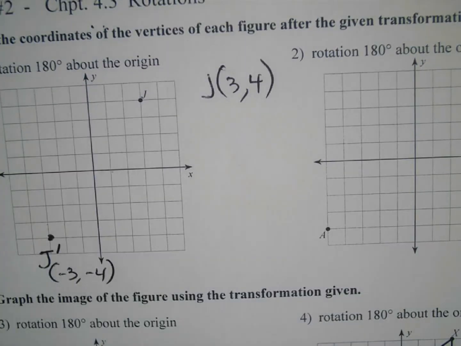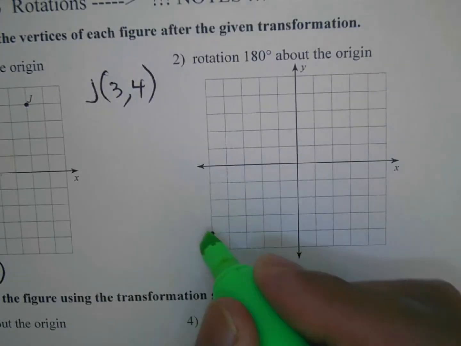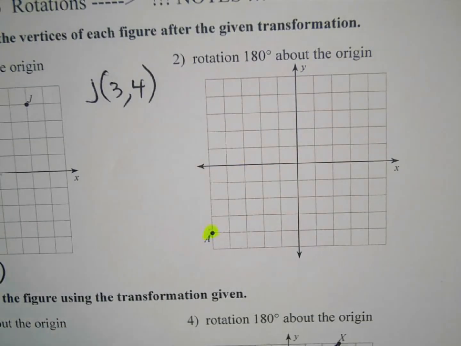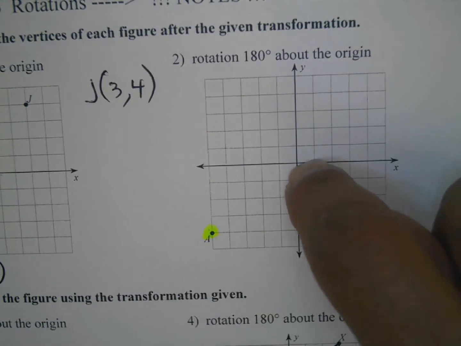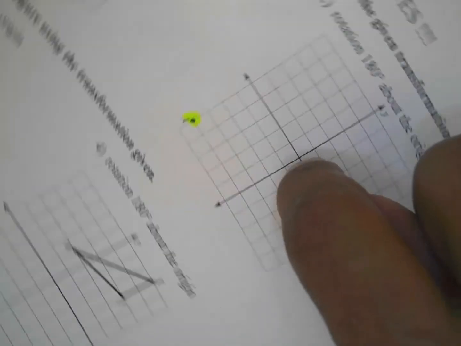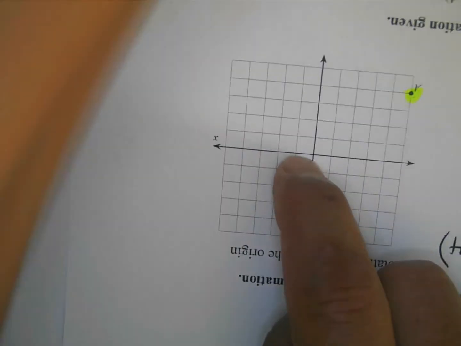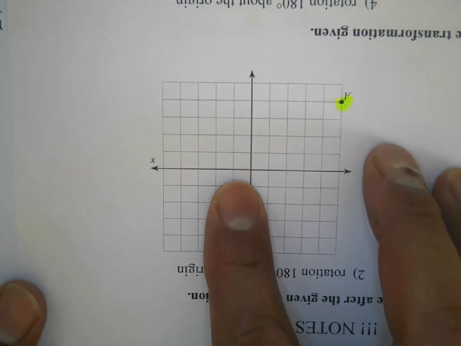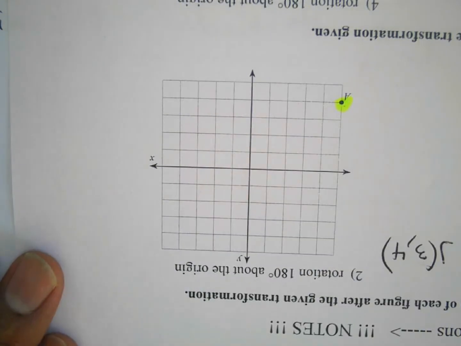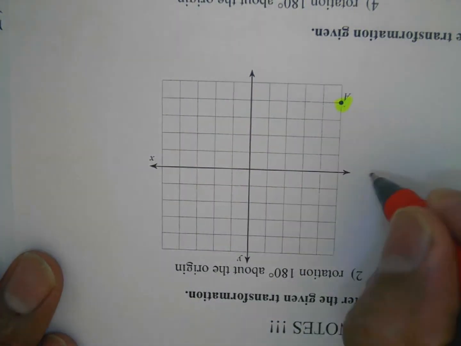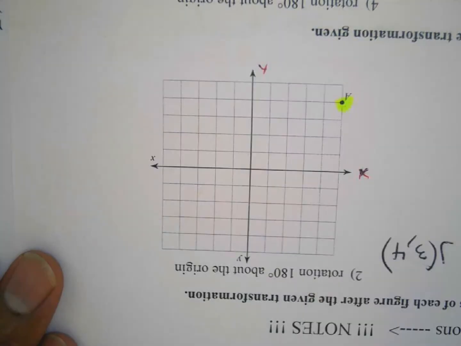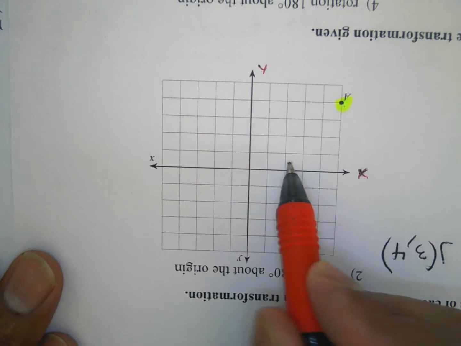Okay, the next one. Another one very similar. Here's point A. You guys see it where it is? It's right here. Okay, and I don't really care what those coordinates are. I'm going to find where the image is if I rotate this 180 degrees. So I'm going to go what? 90 and another 90 to get 180. Right? So now you're going to pretend, again, right? Pretend now this is your x-axis and this is your y-axis. And you're going to tell me, what would be the coordinates of this point now?